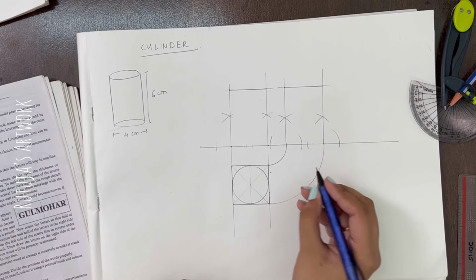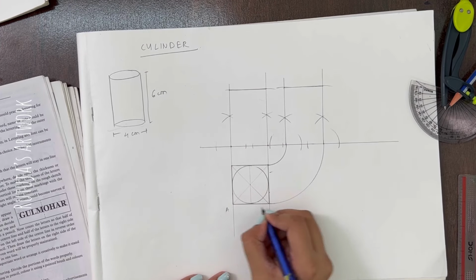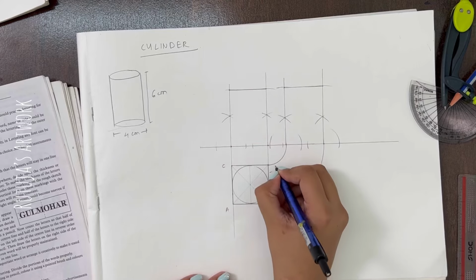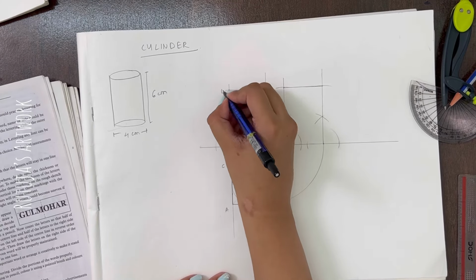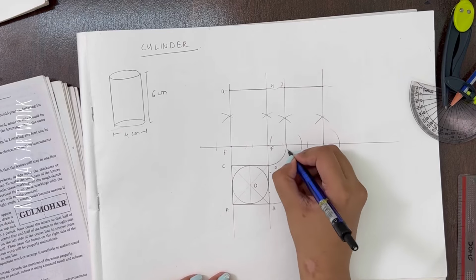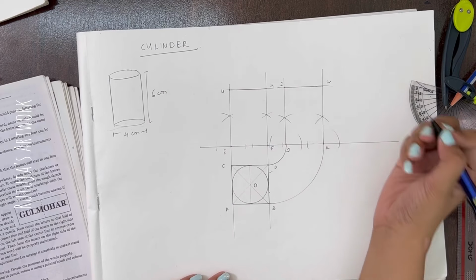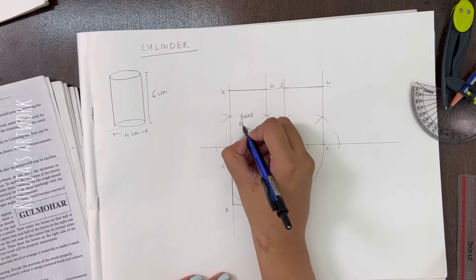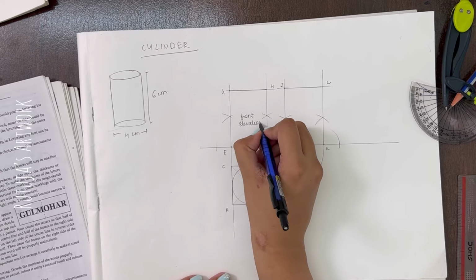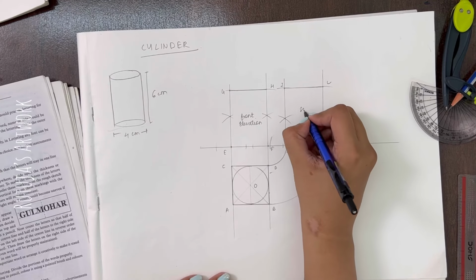Now let's give the names. Now this is front elevation. Side elevation.